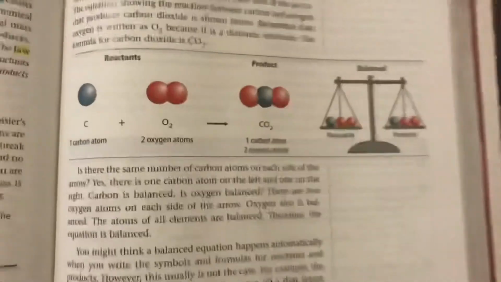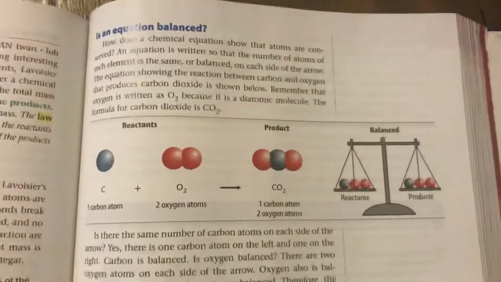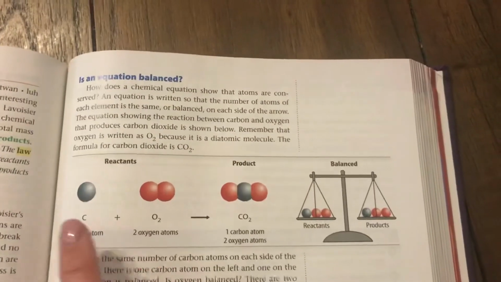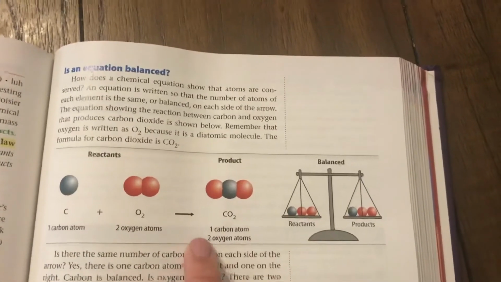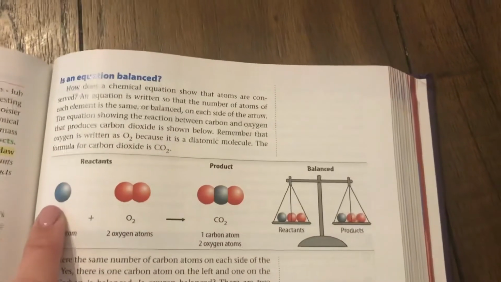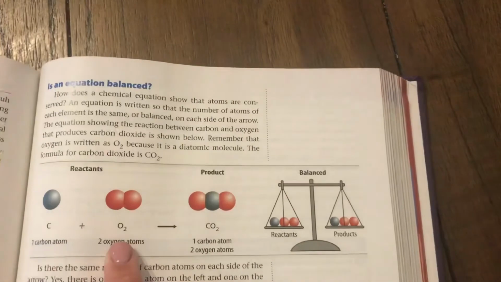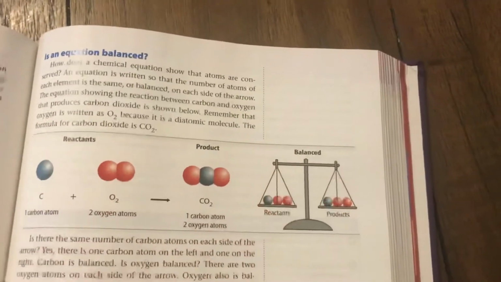Let's hop back over to your book again. So we're going to go over a very easy example first. Let's look at this equation. So reactants are 1 carbon atom and 2 oxygen atoms, CO2. The product is CO2, carbon dioxide. Let's look. Are they balanced? Do we have 1 carbon on this side? Yes. 1 carbon on that side? Yes. 2 oxygen on this side? Are there 2 on this side? Yes. So it's balanced. That's very easy.